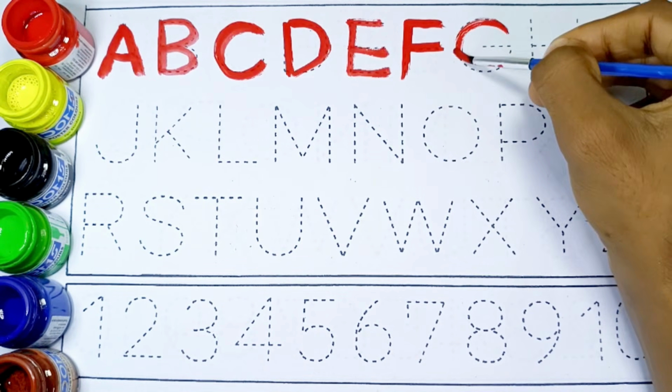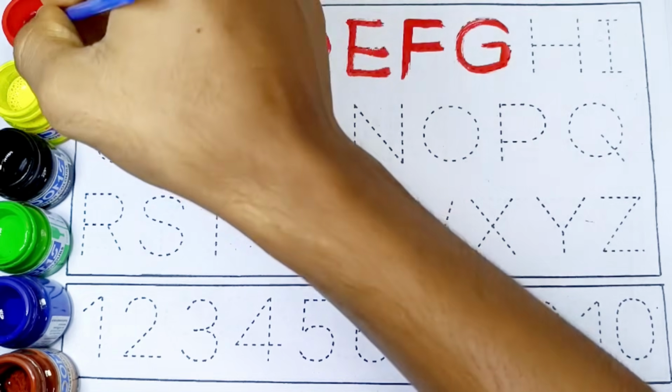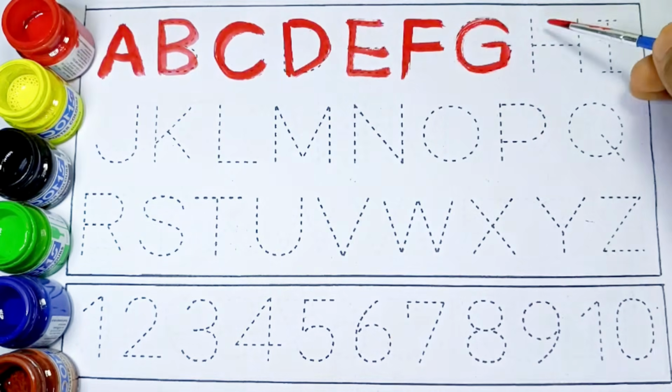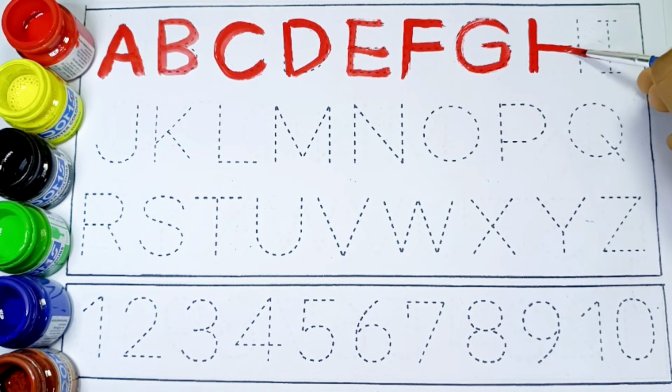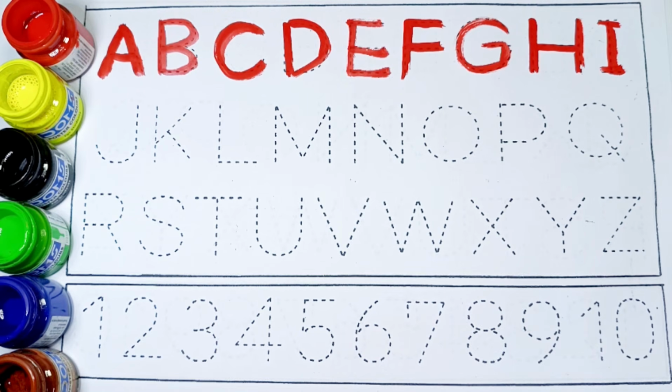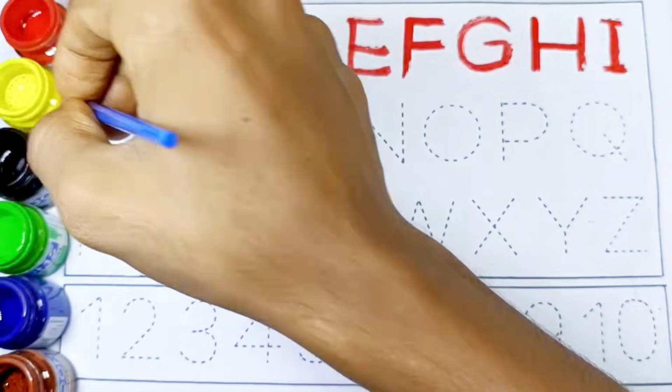F for fish. G for goat. H for helicopter. I for ice cream. Now you draw J, the alphabet J, and use yellow color.